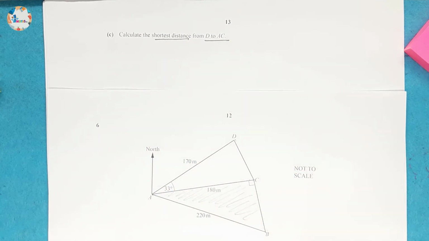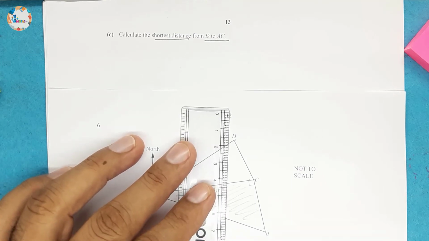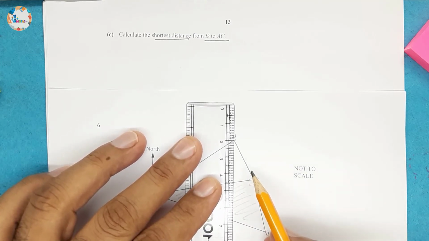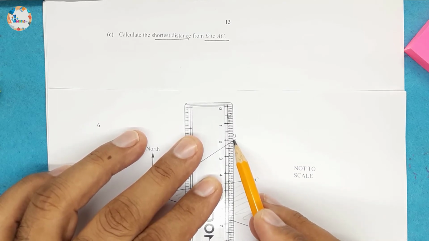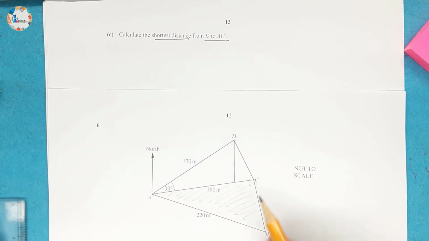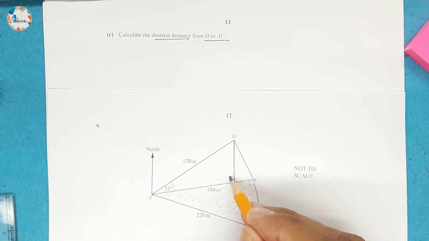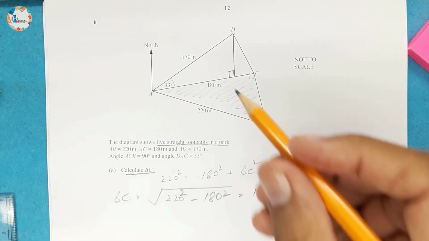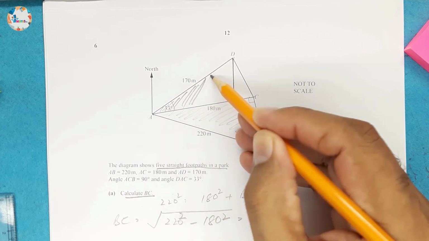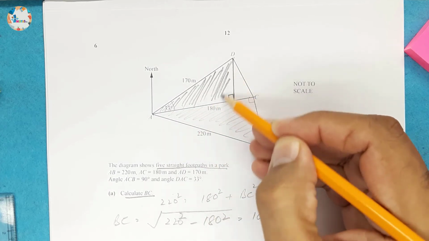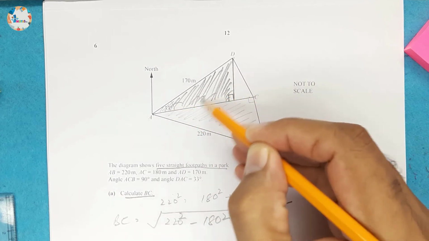Then part C, calculate the shortest distance from D to AC. From D to AC, we need the shortest distance. So the shortest distance will be a straight line like this one, so this will be a 90 degree angle. So we will be considering basically this triangle up to this one.